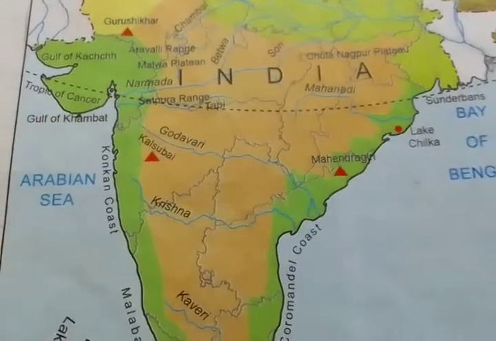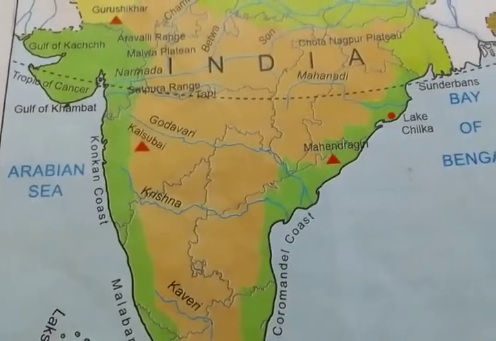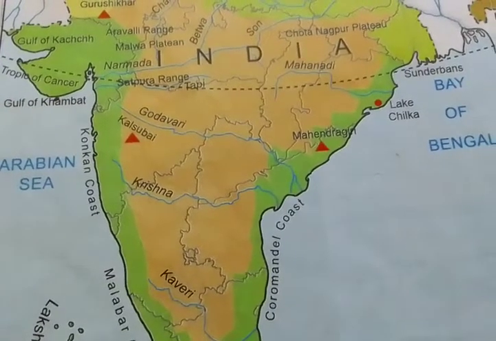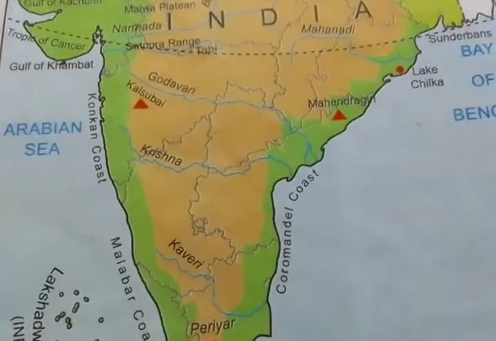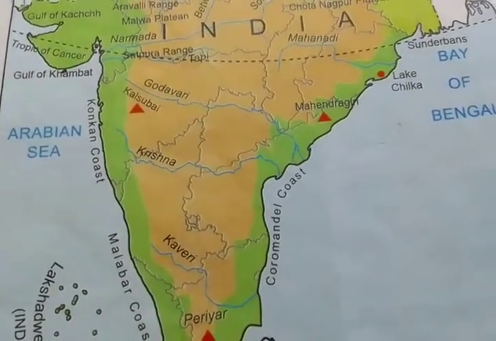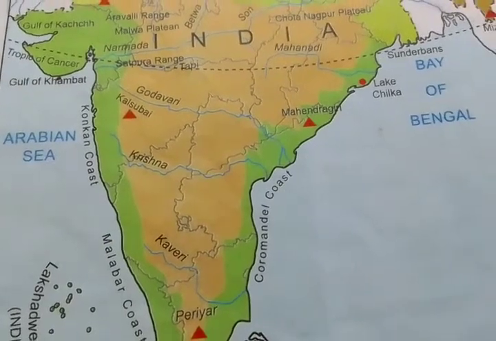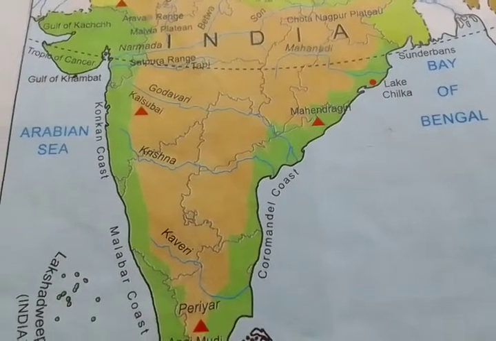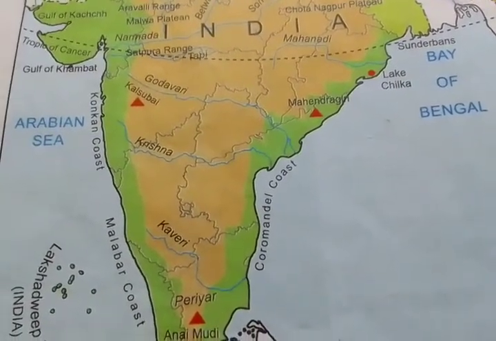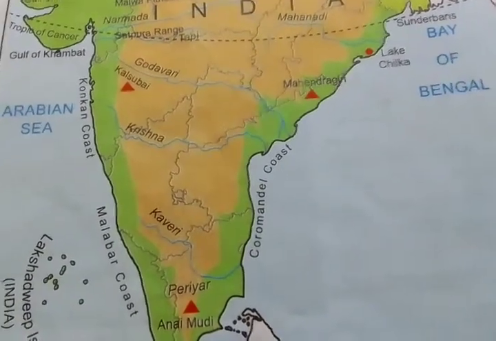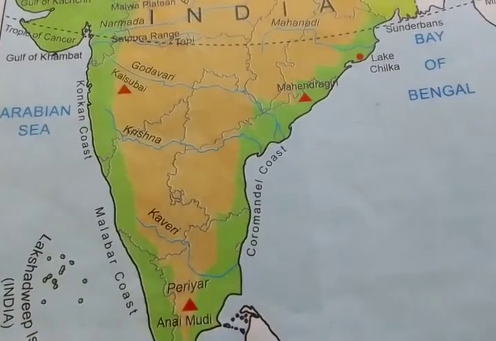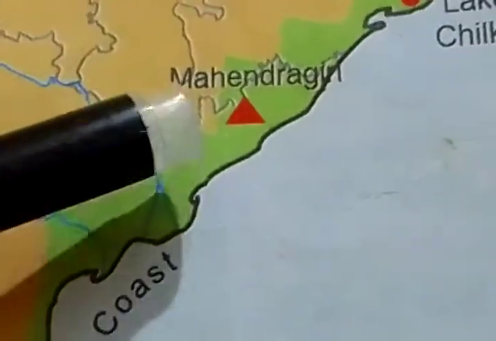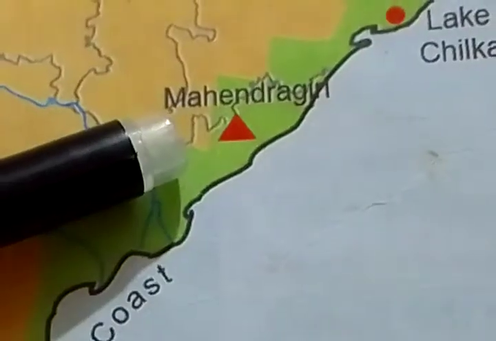Their width varies from 100 to 200 kilometers. No big river originates from the Eastern Ghats. However, the Eastern Ghats have been divided into several parts by large rivers. The average elevation of the Eastern Ghats is about 600 meters above sea level, and the highest peak is Mahendragiri. You can see it here. It is the highest peak of the Eastern Ghats.